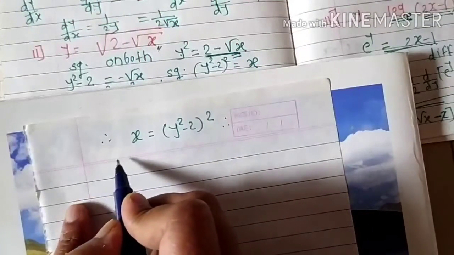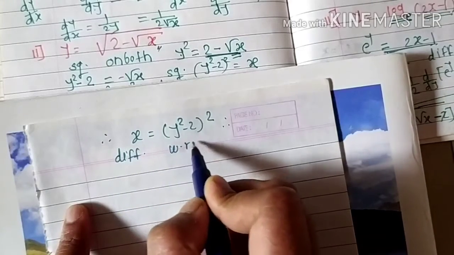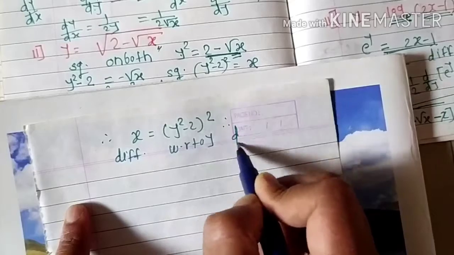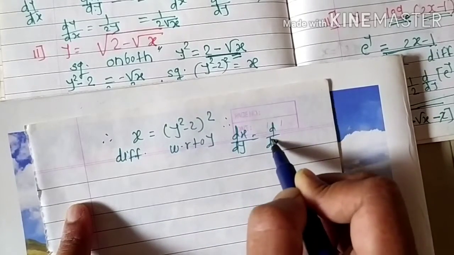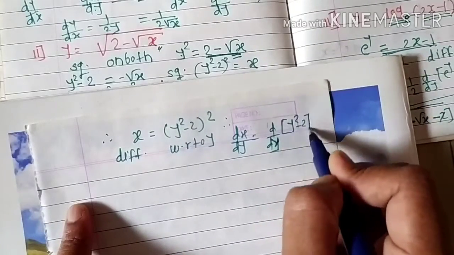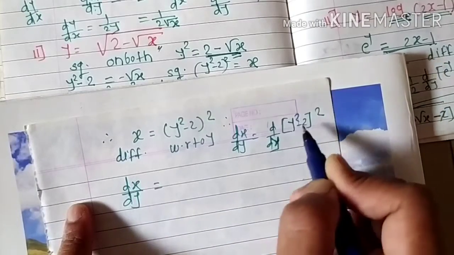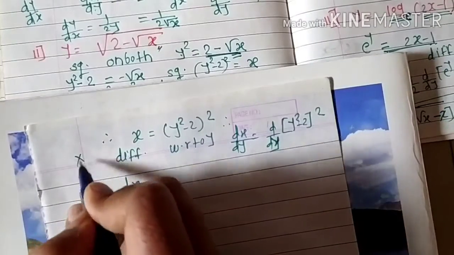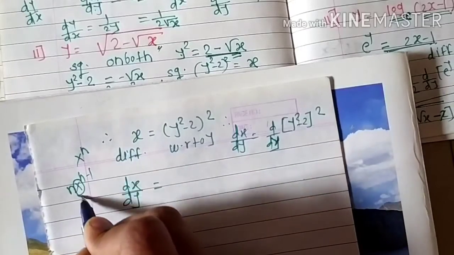Then in order to find the derivative, we differentiate with respect to y. dx upon dy is the derivative of y square minus 2 whole square. Using the form x raised to n, the derivative is n into x raised to n minus 1 into the derivative of the inside term.